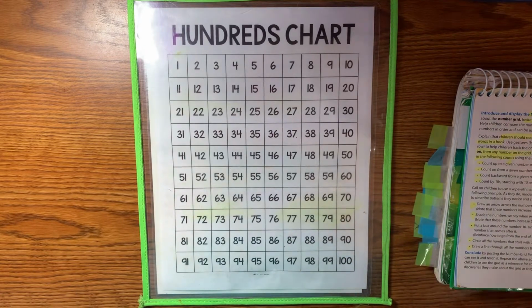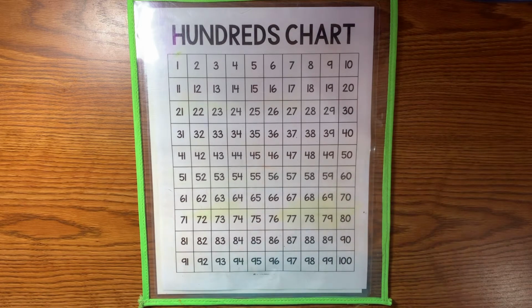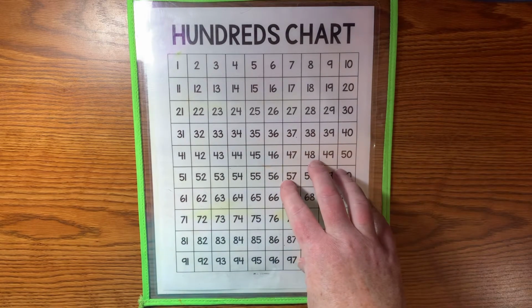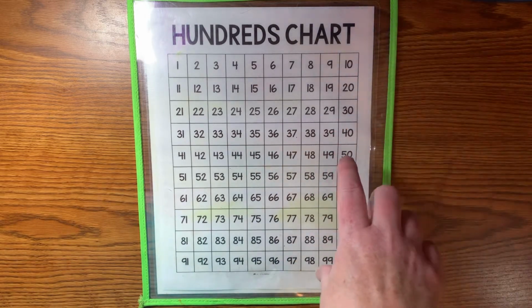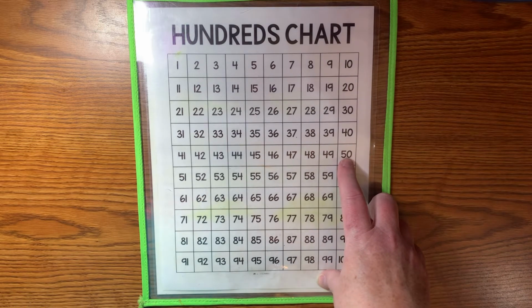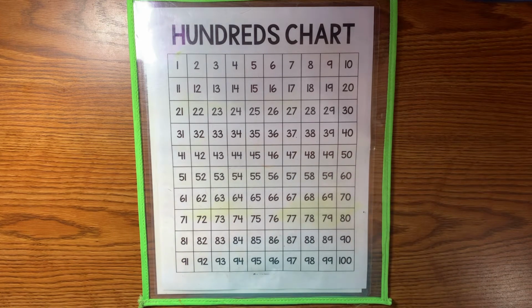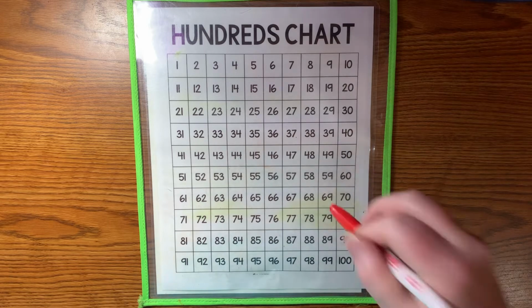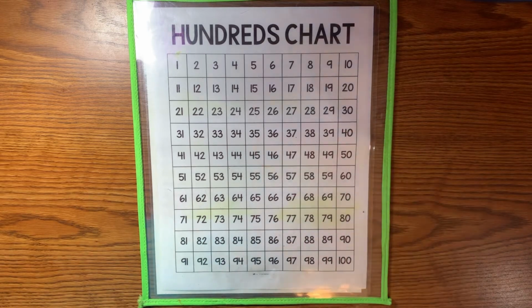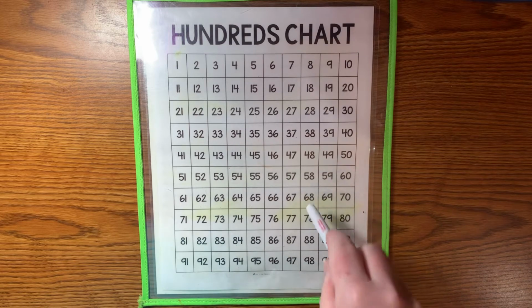Hi everyone. So for today, you are going to need your hundreds chart, and you're going to want to put it in your sleeve so that it's easier to erase. If you don't have this ready with you today, we're going to do this lesson together. Then you should pause the video and go and get this and then come back. If you guys have it, or if you're back and ready, we're going to get started.